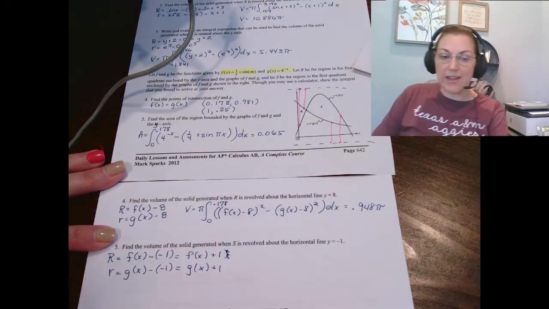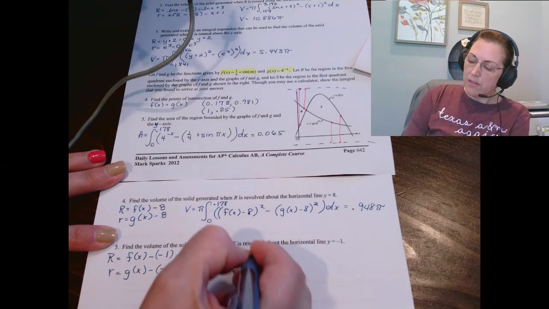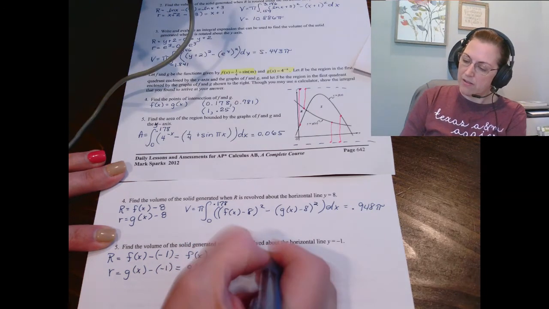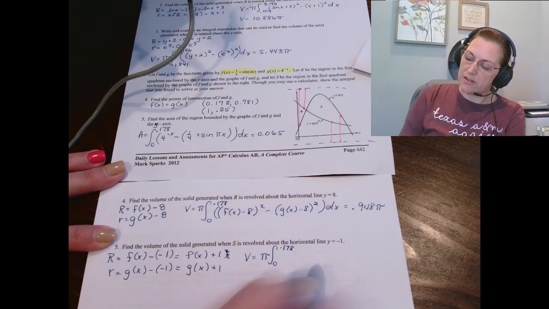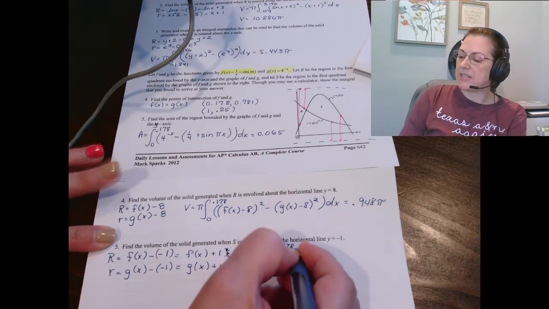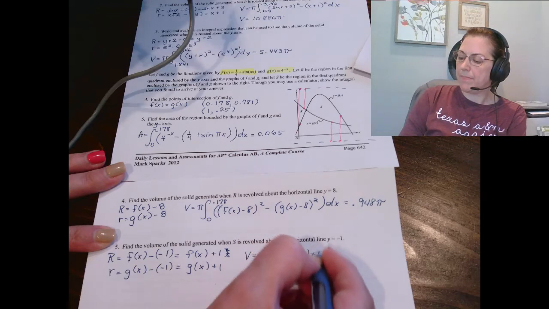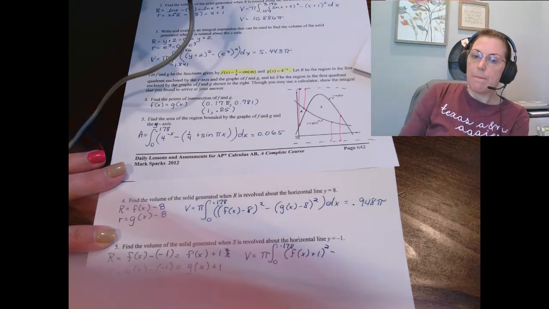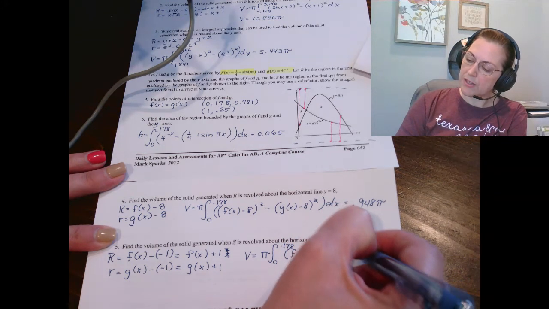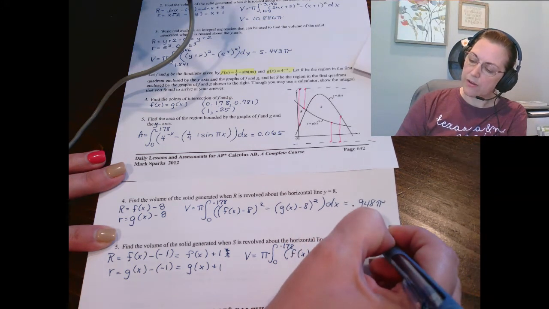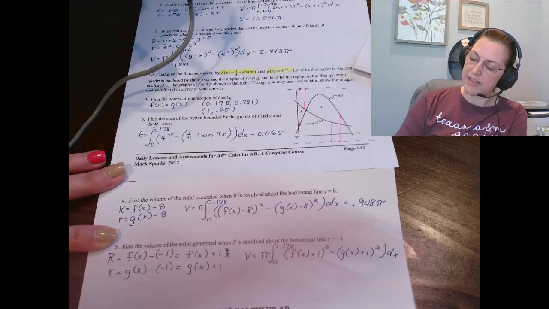Okay, so let's write that integral. That is pi times the integral from 0 to 0.178 of my big radius, that's f of x plus 1 squared, minus my smaller radius, that's g of x plus 1 squared dx.